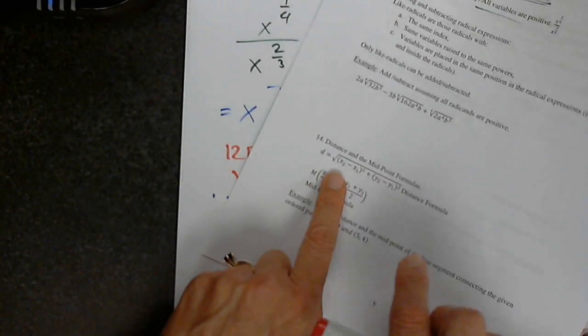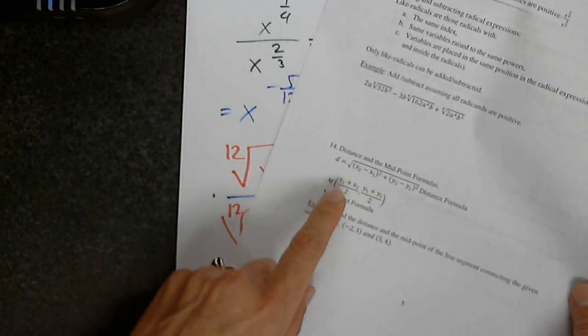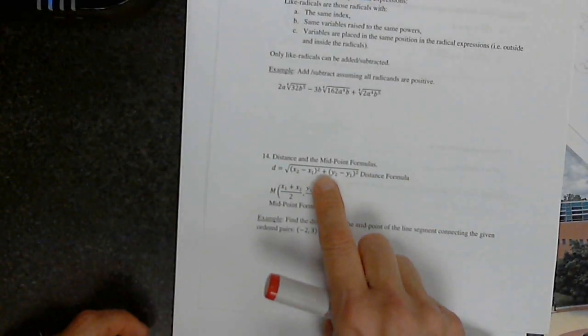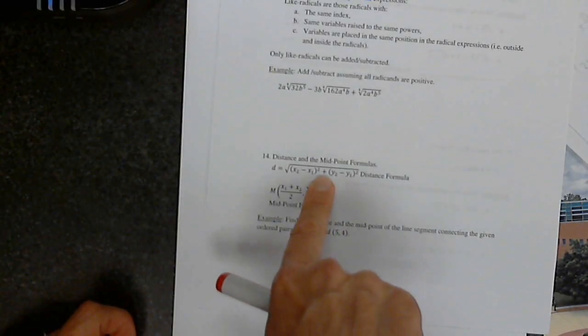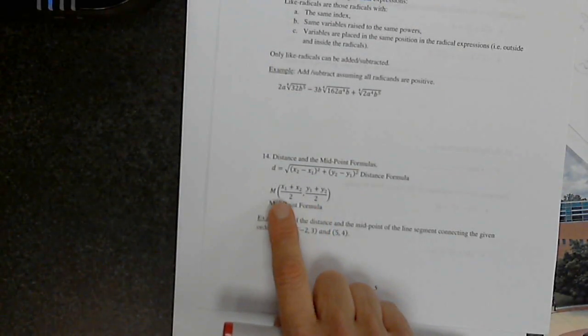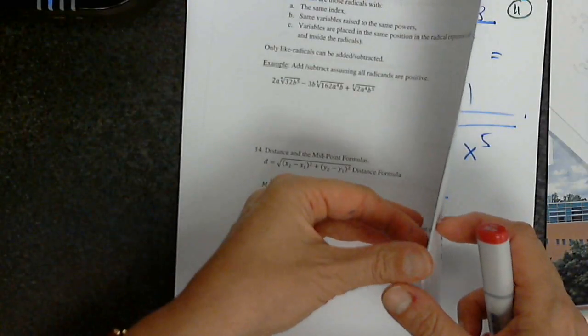This is the distance. Remember, you cannot simplify it. How come I cannot simplify this? Because the radicand, or the quantity under the square root, is a sum of terms. I cannot break it if it's a sum or a difference. What is this? The midpoint formula. So we worked on a problem already.